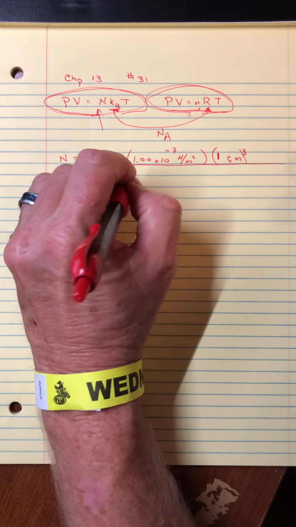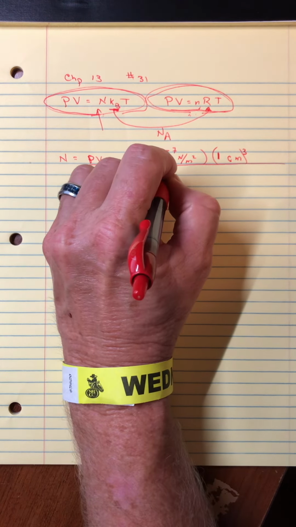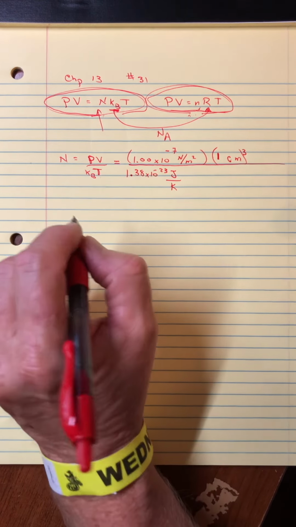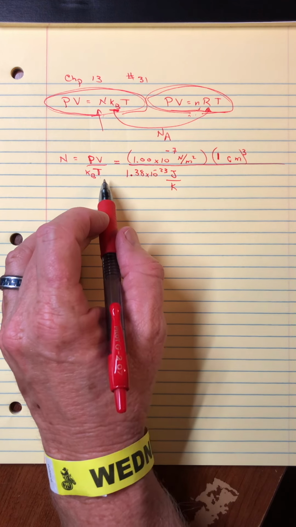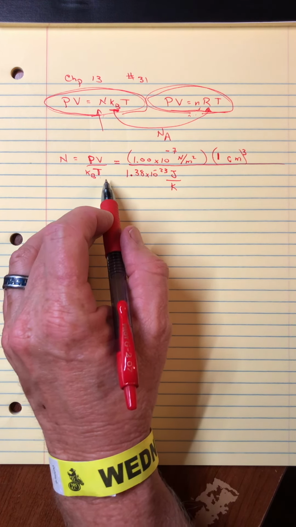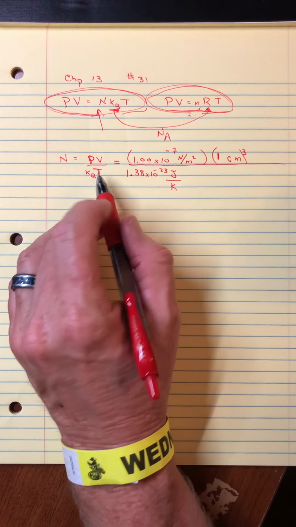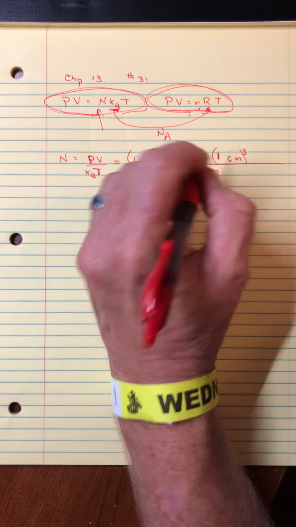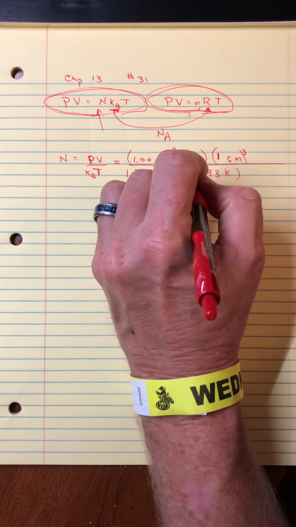Boltzmann's constant is 1.38 times 10 to the negative 23, and the units would be joules over Kelvin. And now maybe an easy thing to overlook is to remember that the temperature needs to be on the Kelvin scale, and they say 20 degrees Celsius. So I need to add 273 to the 20. So 273 plus 20 makes 293 Kelvin.